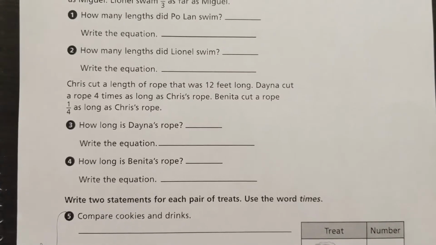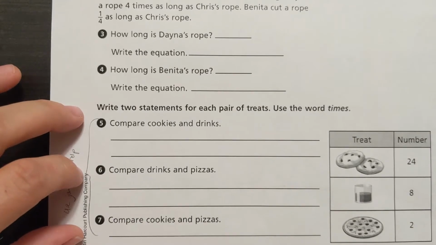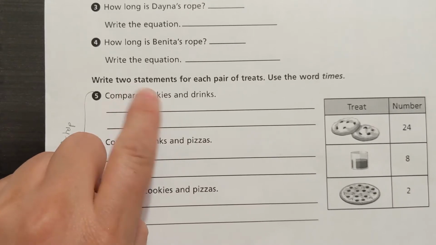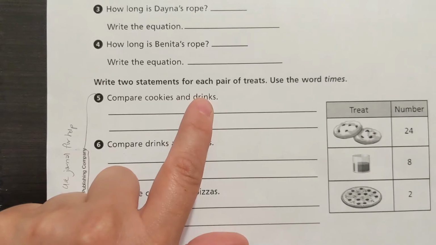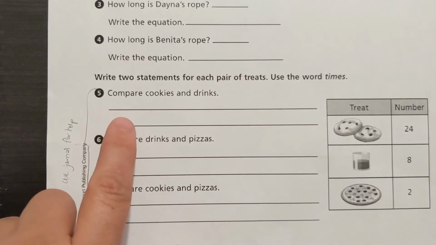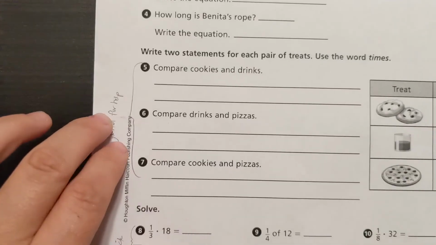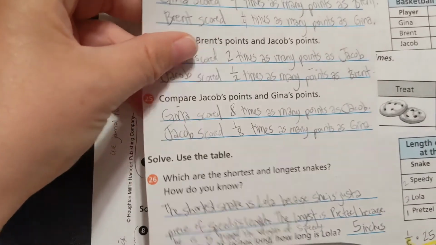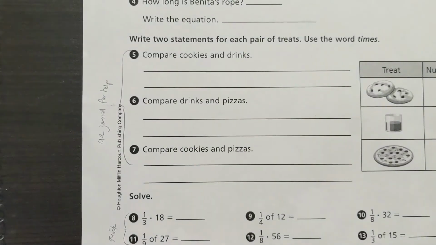So when you look at the homework side, go ahead and look at numbers 5, 6, and 7. You should use your journal for help with that if you're having a hard time writing 2 statements. Okay, we've practiced writing 2 statements. If it's saying cookies and drinks, start with cookies, write a sentence about cookies compared to drinks, and then write a sentence about drinks compared to cookies. Again, numbers 5, 6, and 7, right here, the help for you to be able to do that are these statements that we just practiced. So please use your resources to do that.